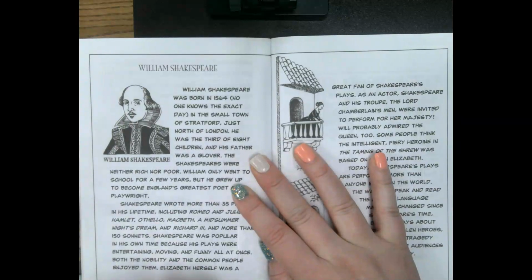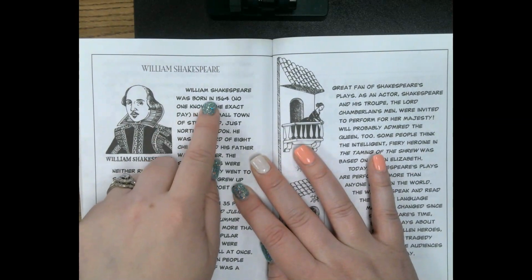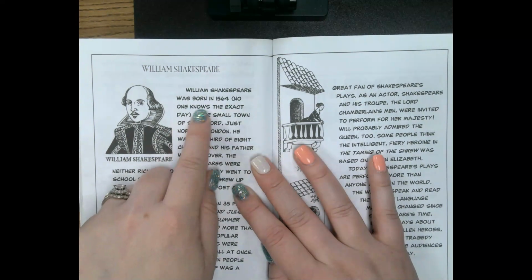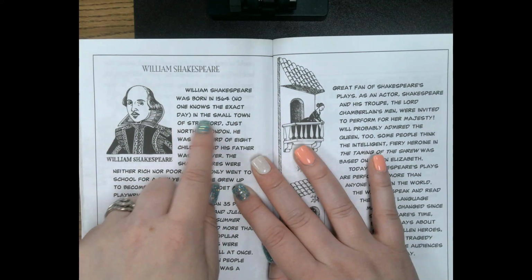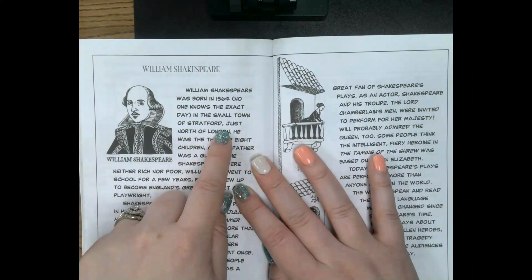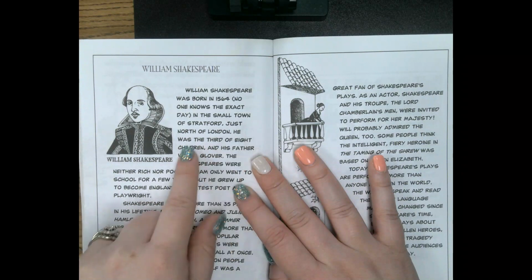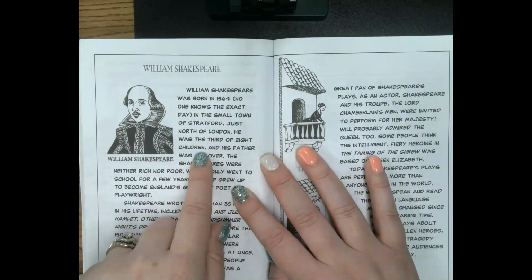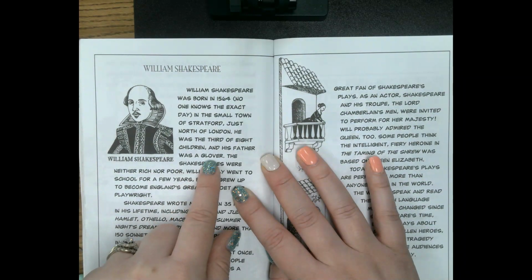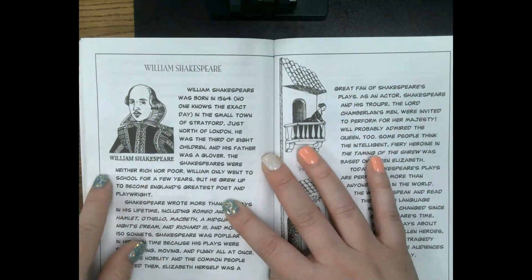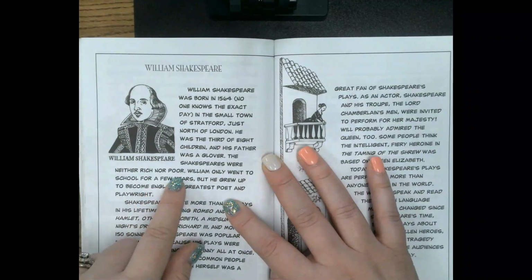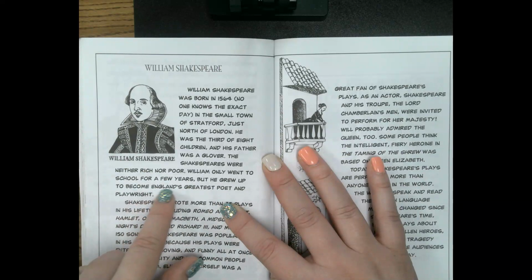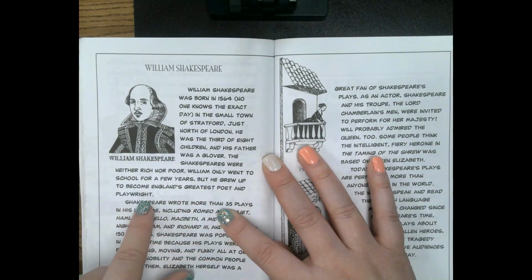William Shakespeare. William Shakespeare was born in 1564. No one knows the exact day. In the small town of Stratford, just north of London. He was the third of 8 children, and his father was a glover. The Shakespeares were neither rich nor poor. William only went to school for a few years, but he grew up to become England's greatest poet and playwright.